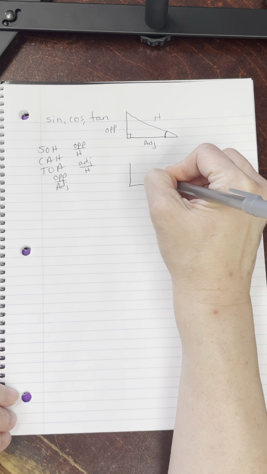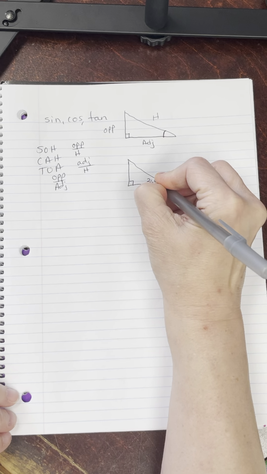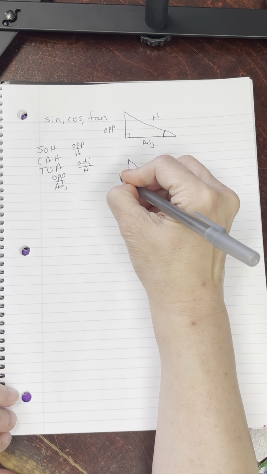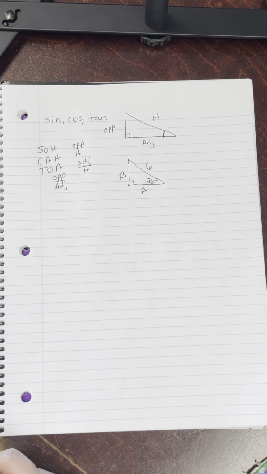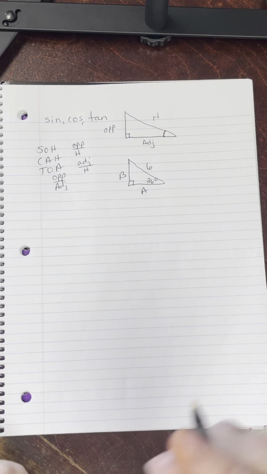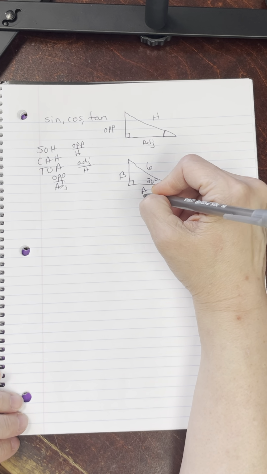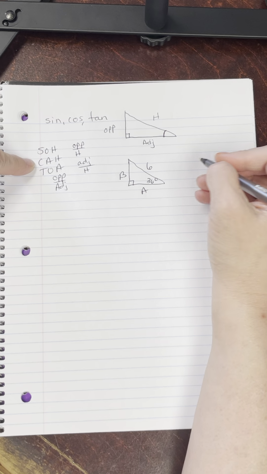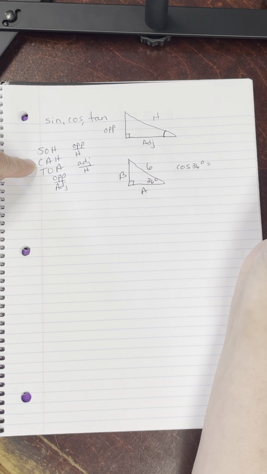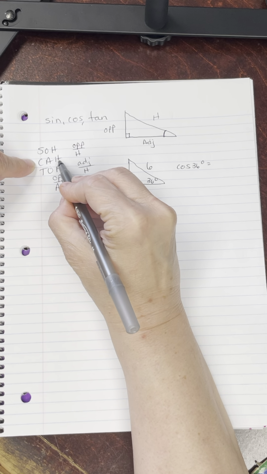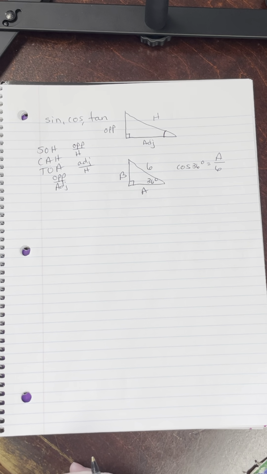They give us a right triangle. This is 36 degrees. This is A, B, and the hypotenuse is labeled as 6. And it says solve for A and B. A is adjacent, so we're going to use the word cosine. So the cosine of 36 degrees is adjacent over hypotenuse. The adjacent is the unknown A, the hypotenuse is 6.